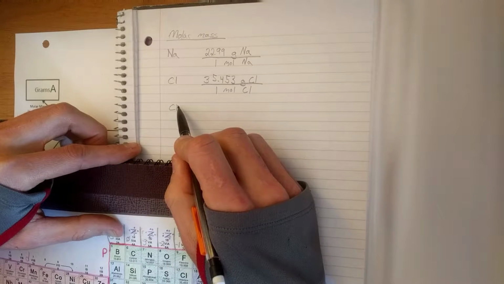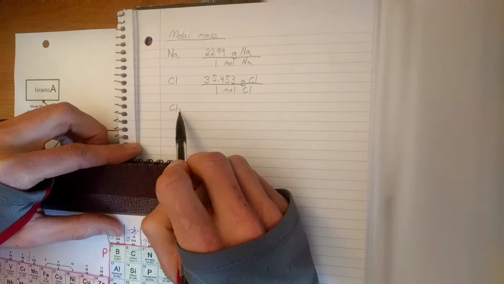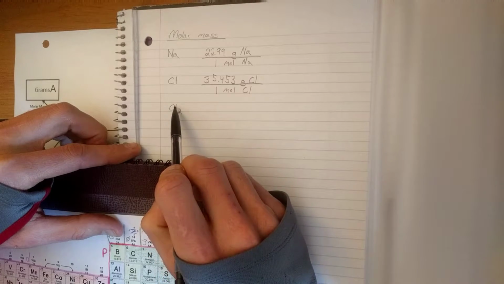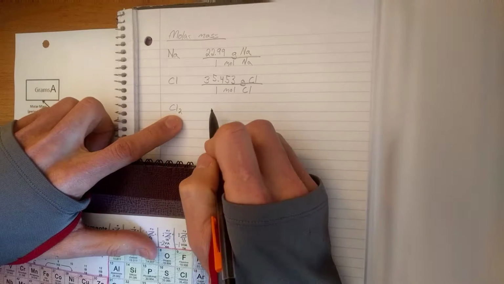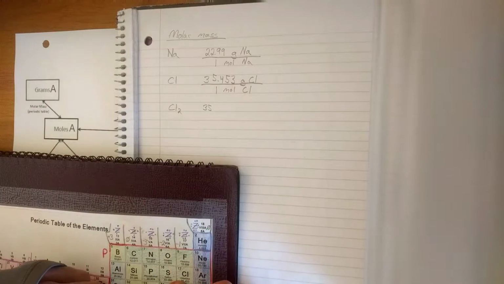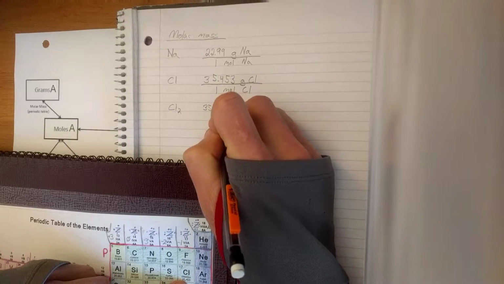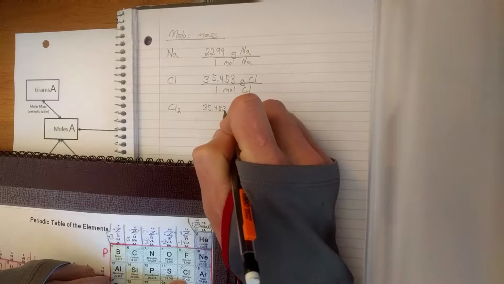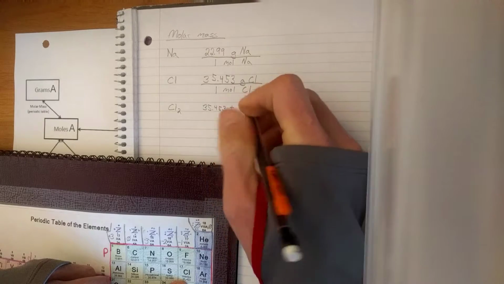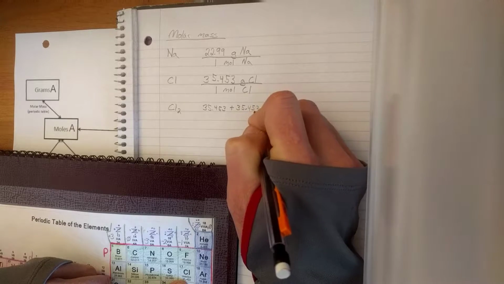So to do this, we need to look up each of the individual masses of all the atoms found in the molecule. In this case, they're both the same. So go to chlorine, still 35.45 for each one. 35.453 plus, we have a second one, 35.453.